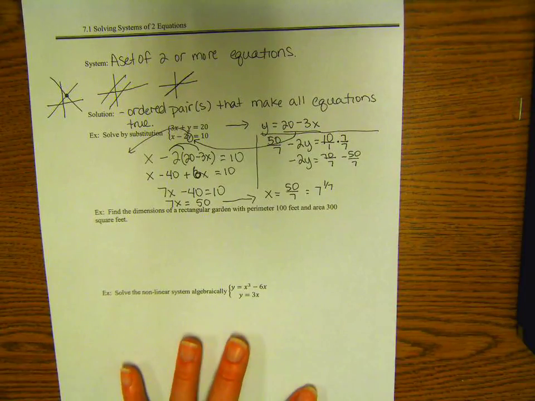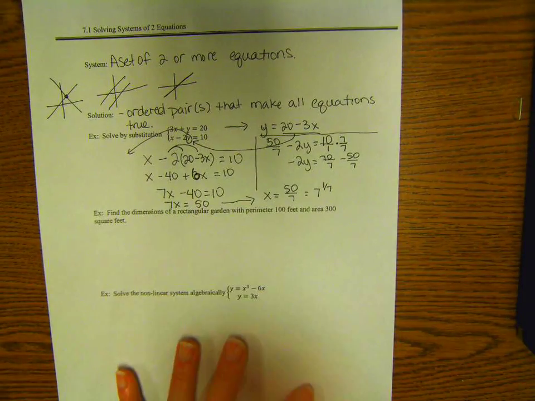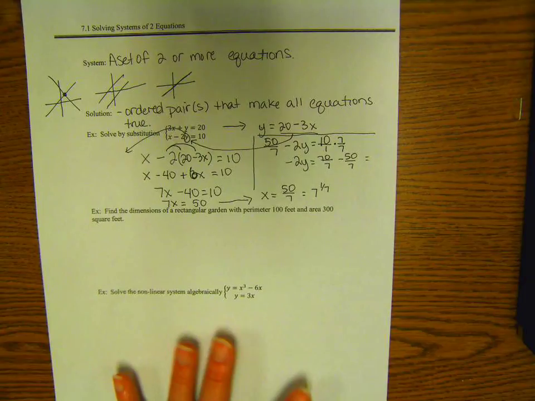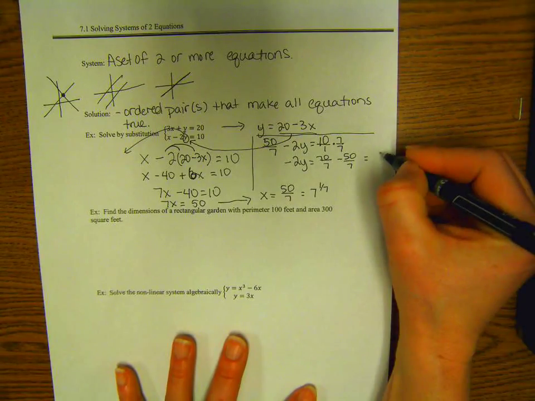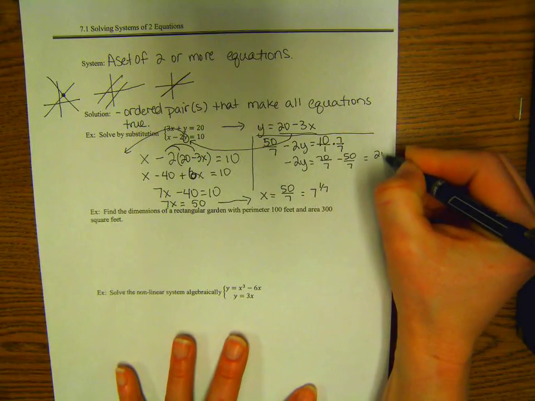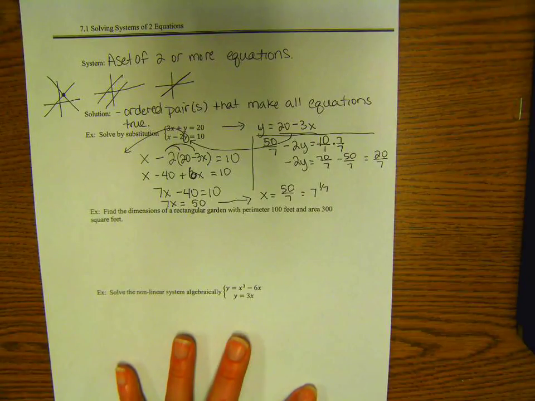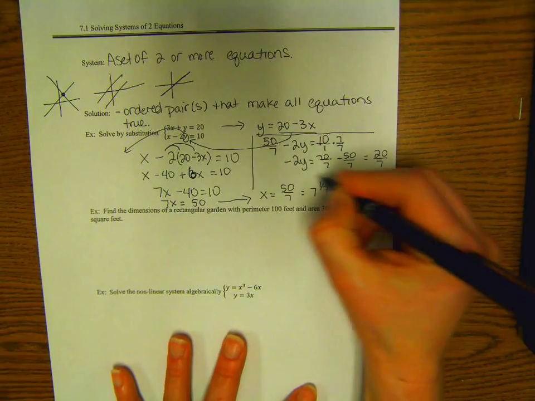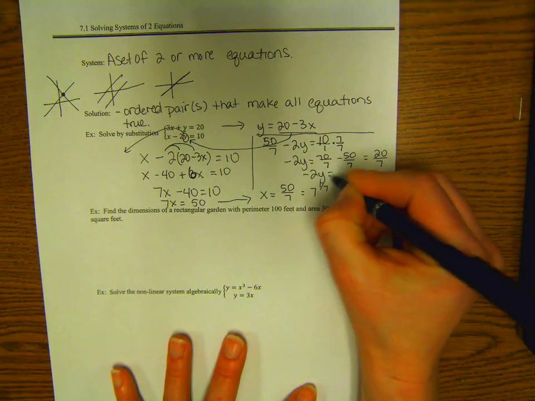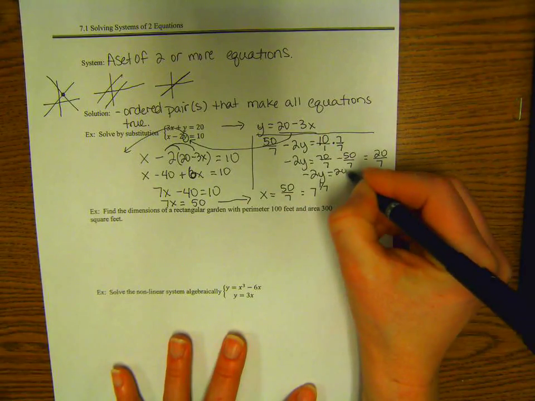Wait, I have to simplify it. Isn't that 20 over 7? Yep. So now I divide by negative 2, which is the same as multiplying by negative 1/2.